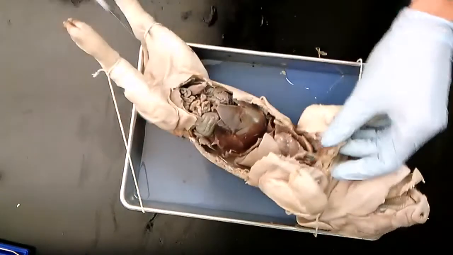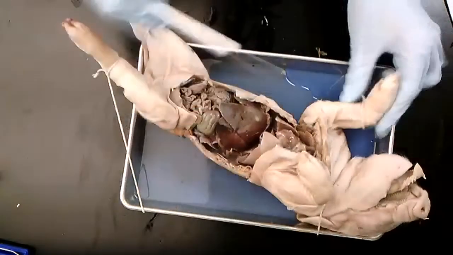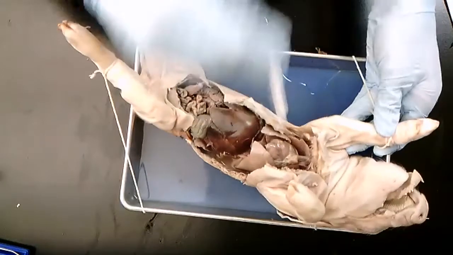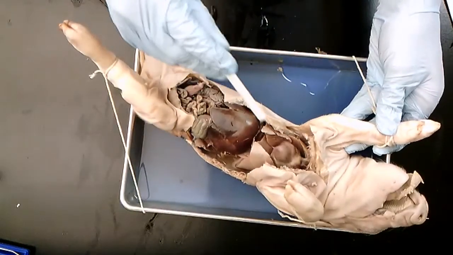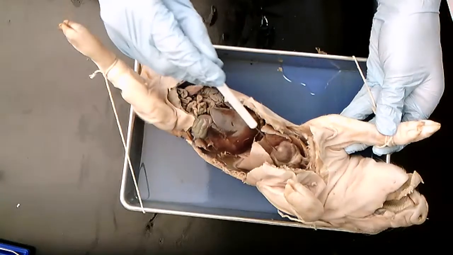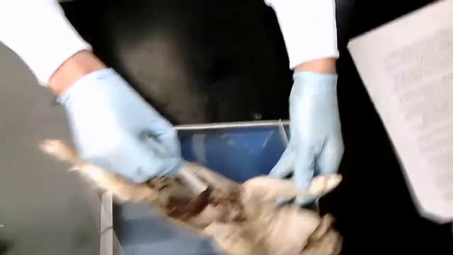So, if you'll notice, does anyone know what this organ is right here? Can you see that? I can get this a little closer too. I'm going to move the camera, guys, so it's a little jostled here.